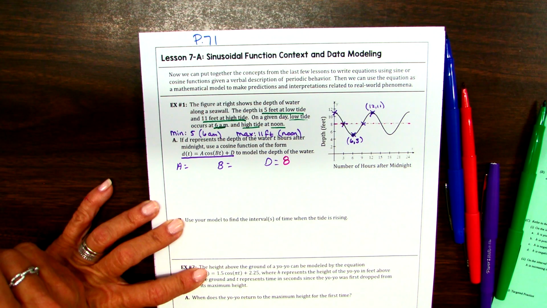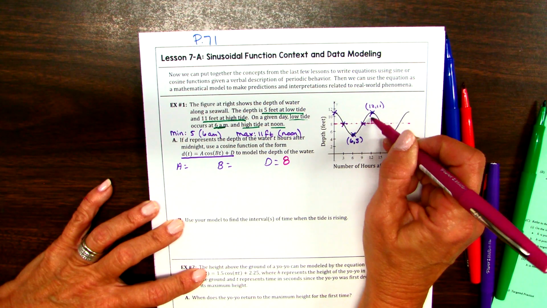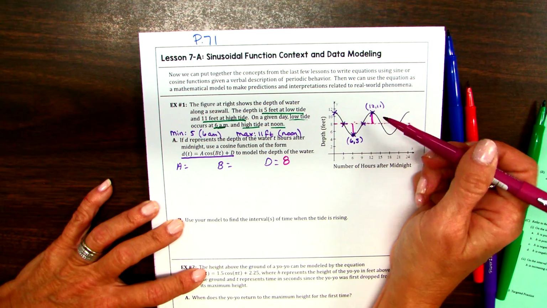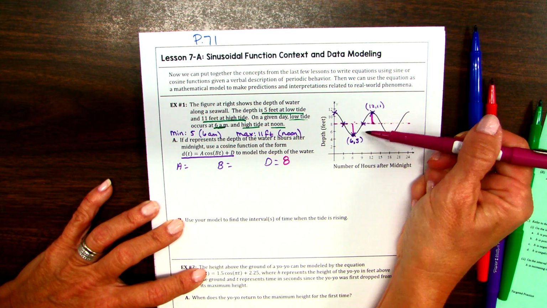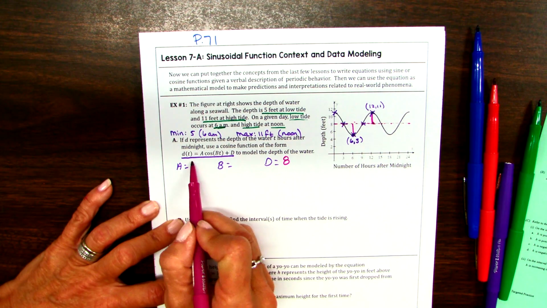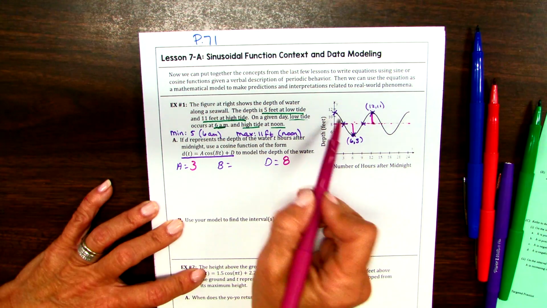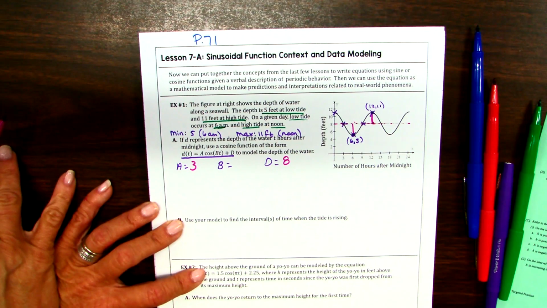Amplitude, right? So my amplitude is from my midline to the max or midline to the min. Either one, it's the same distance. So we're at 8 and we're going up to 11, right? 8 to 11 would be 3. And since our pattern is up, middle, down, middle, up, there's no flip. So A will be positive 3, okay?